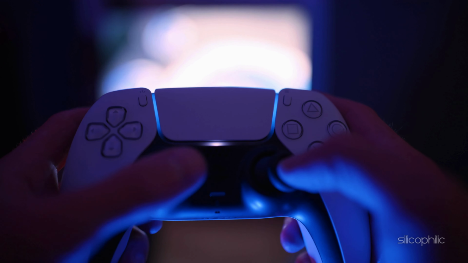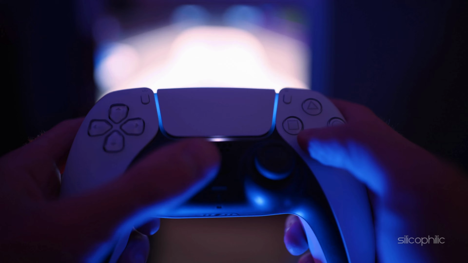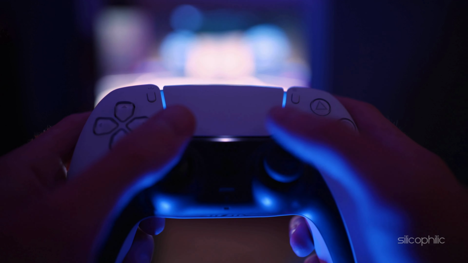And that's it. That was how to fix the issue when the game controllers or gamepads are not working on your PC. We hope one of these methods has worked for you.